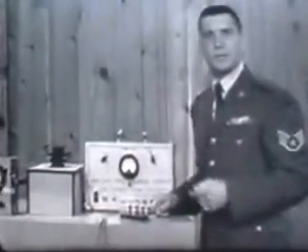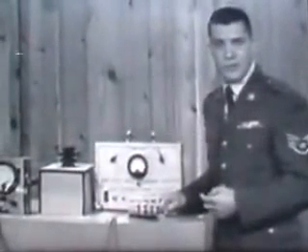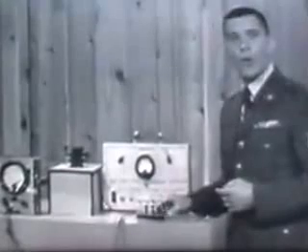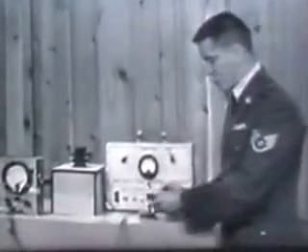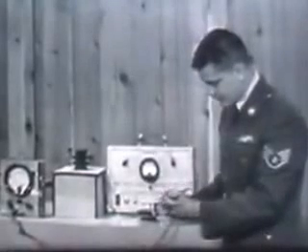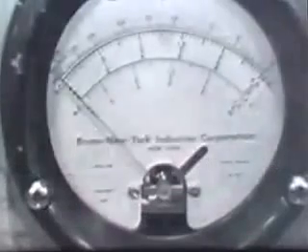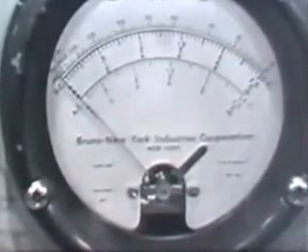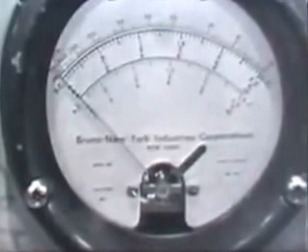Now remember, the PSM6 has already been set up to read resistance on the ohms times 1 scale. So let's go ahead and check the resistance of the 150 turn winding first. If we'll take a look at the meter now, we'll see that it reads infinity.